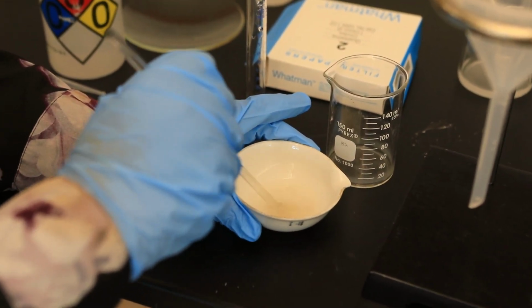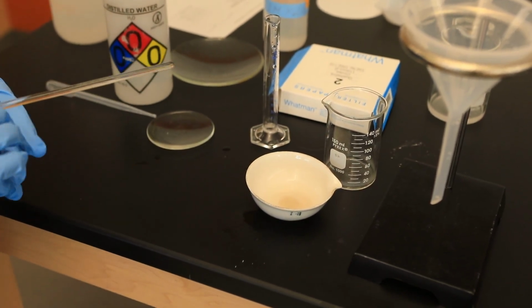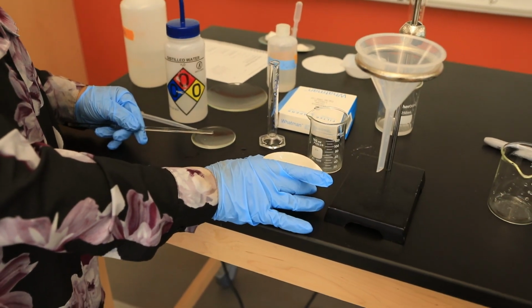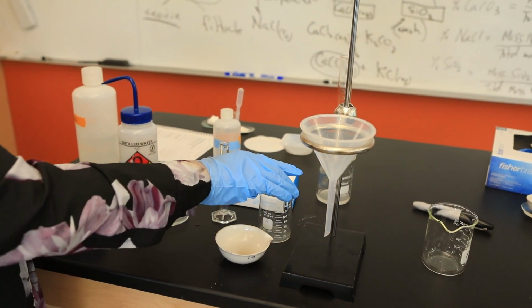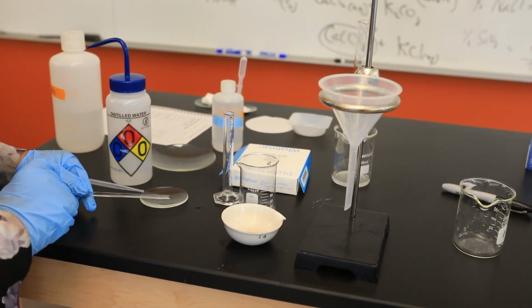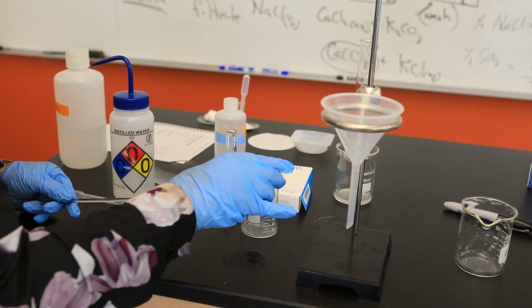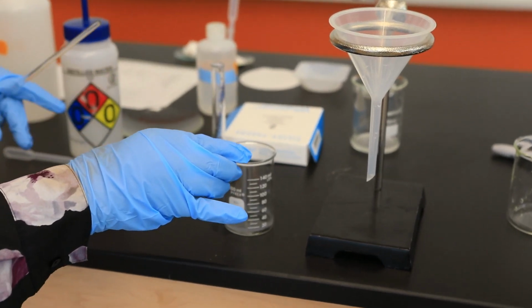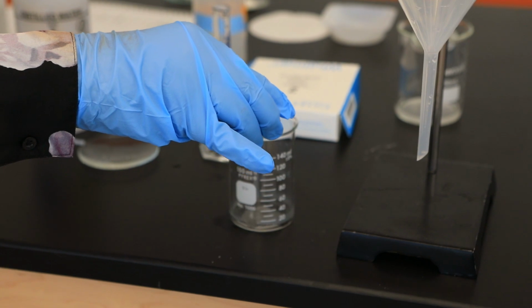So again, I'm going to allow this to settle. I'm going to pour that solution off. I'm going to remove that solution by decantation. And inside my evaporating dish will just be the sand, and inside my beaker here will be my solution of calcium chloride. Alrighty, so here we go. Now that it's settled, I'm going to slowly pour off my calcium chloride solution. Hopefully you can all see this.